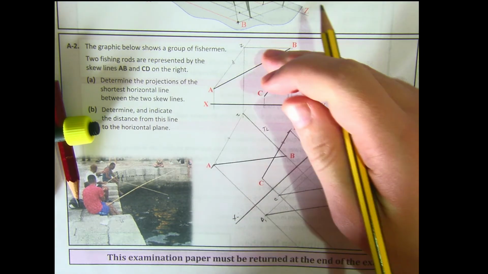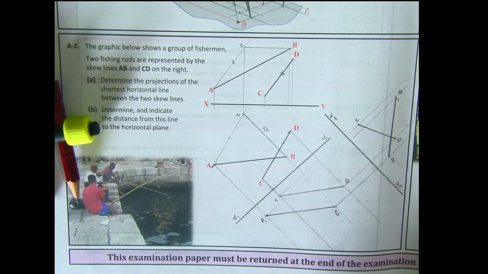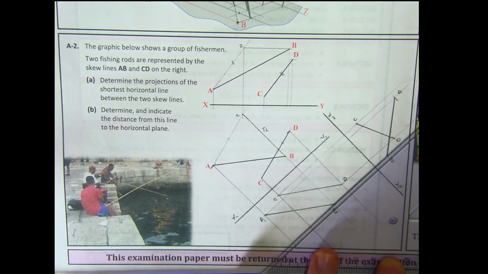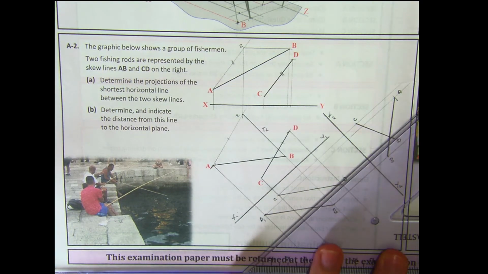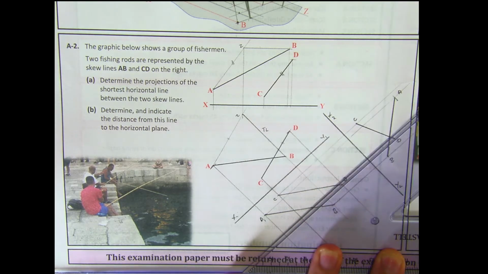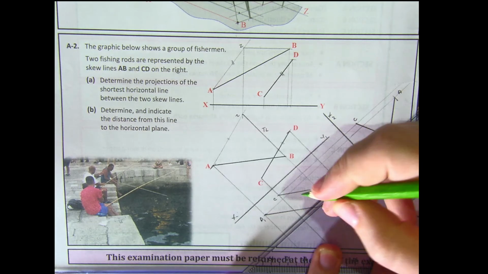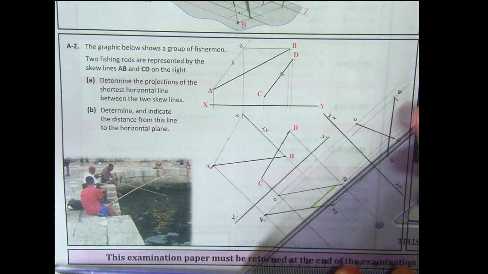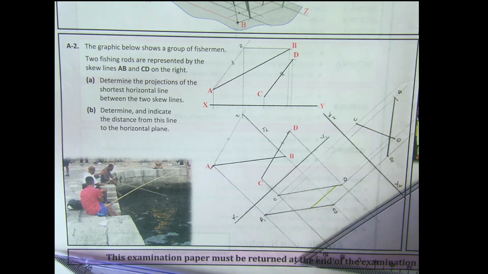It won't be horizontal in this view, but it will be horizontal back up here then again. So taking this, projecting this back down. And a different color. That's the horizontal line in the auxiliary elevation.